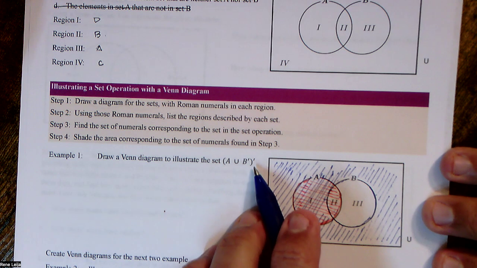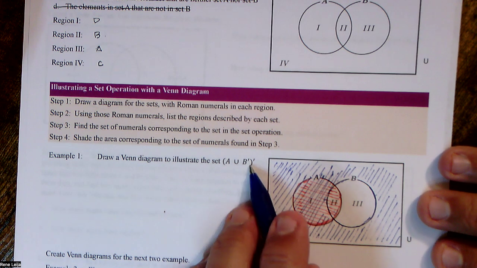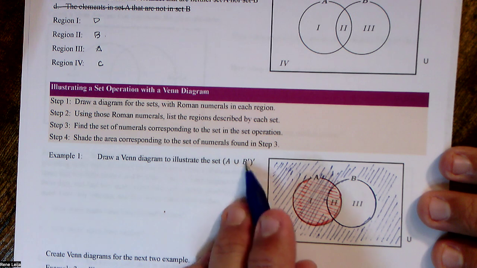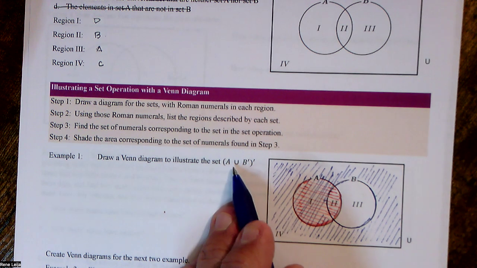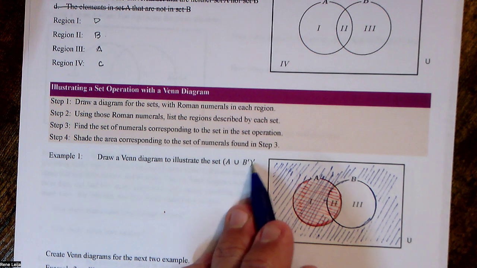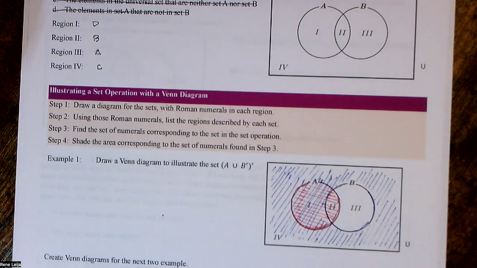Now we want the complement. The complement of all of this is going to be what is not in A and what is not in B prime.